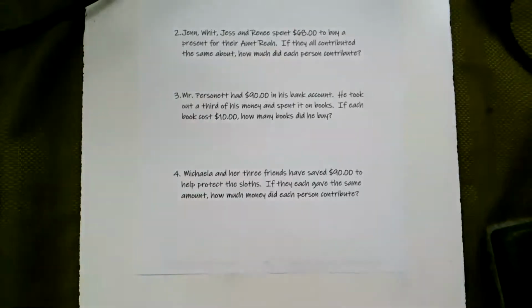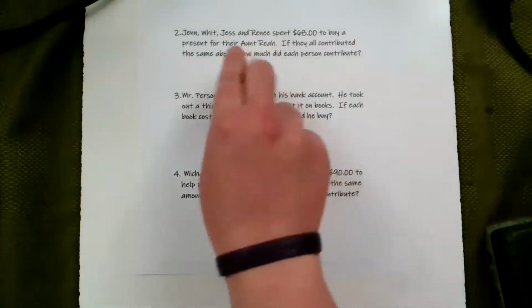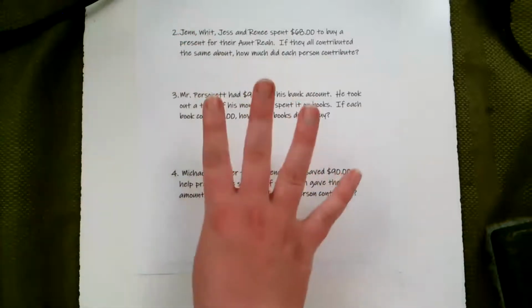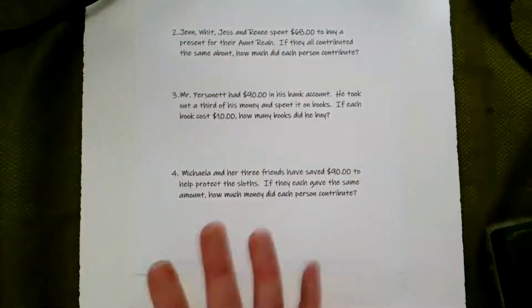It says, Jen, Whit, Jess, and Renee spent $68 to buy a present for their Aunt Rhea. If they all contributed the same amount, how much did each person contribute? So my first thing I got to figure out is, how many am I going to divide by? How many people are we talking about? Well, we have 1, 2, 3, 4. So we're going to divide by 4 people, 4 things.